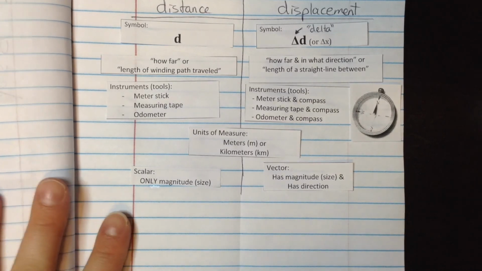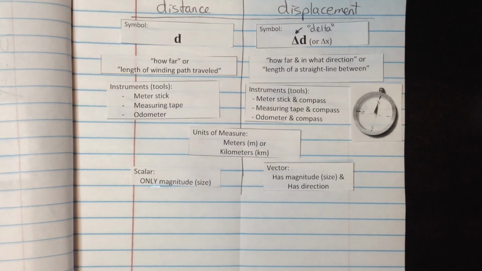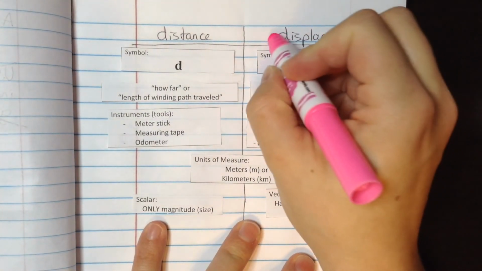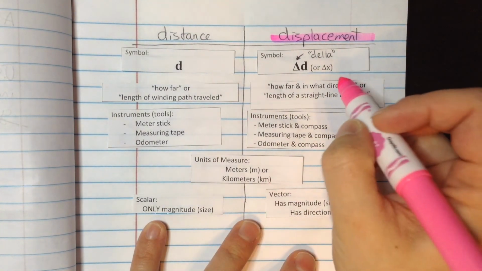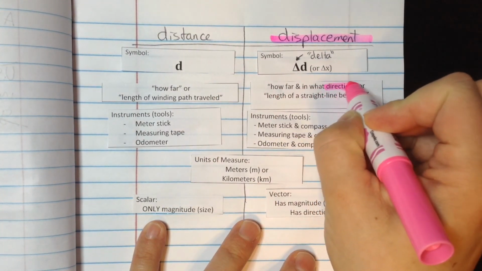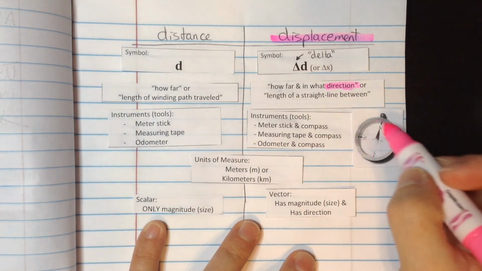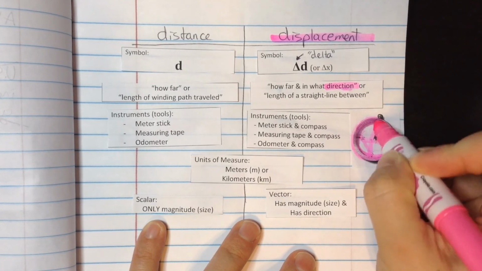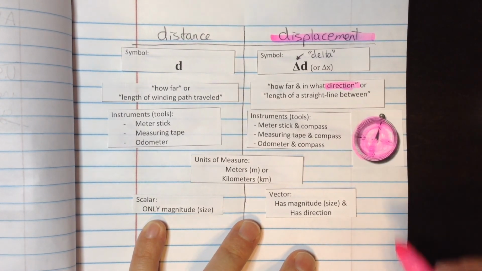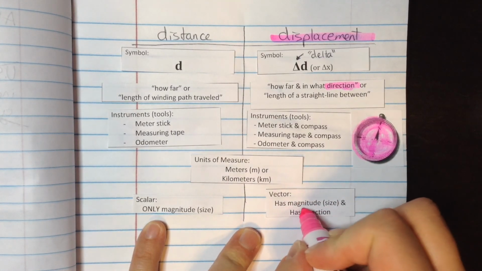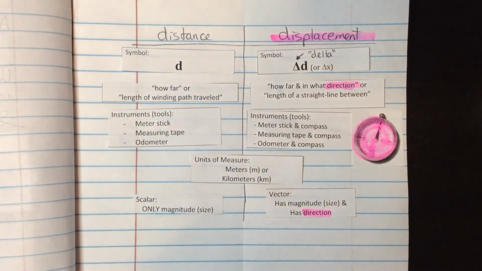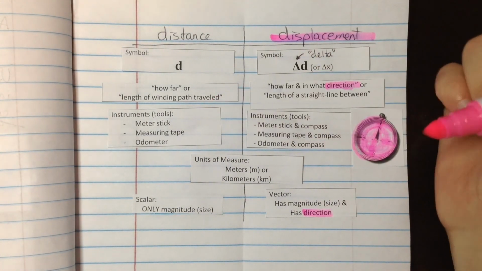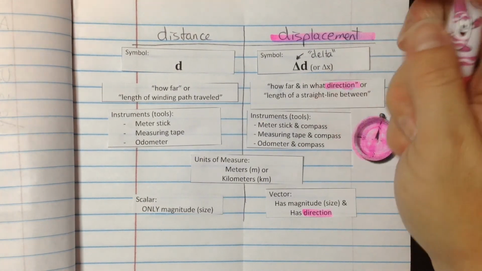Now, just to emphasize that number one difference between distance and displacement, get your highlighter. Highlight the word displacement. And then highlight in the definition of displacement the word direction. And then highlight the picture of the compass. And then under vector, highlight the word direction again. Trying to emphasize that displacement has direction, distance does not. That is essentially the difference between the two of these.